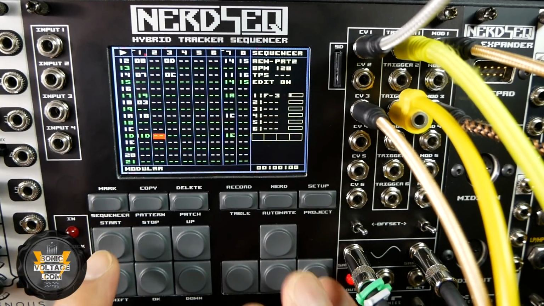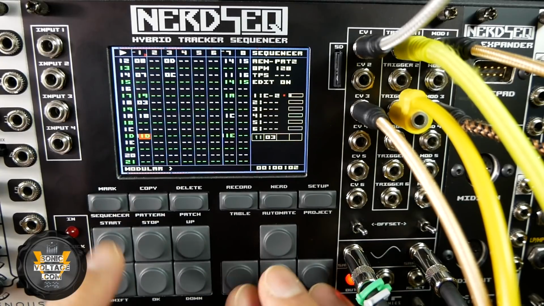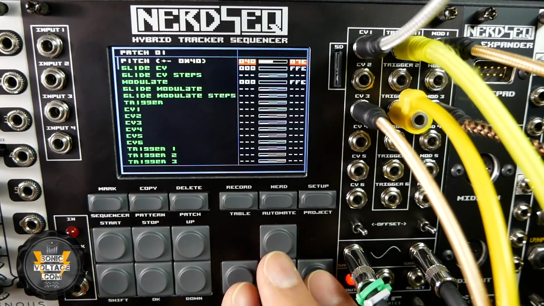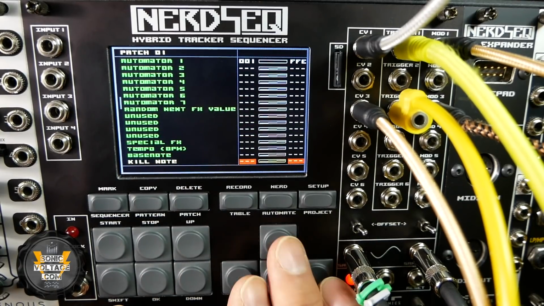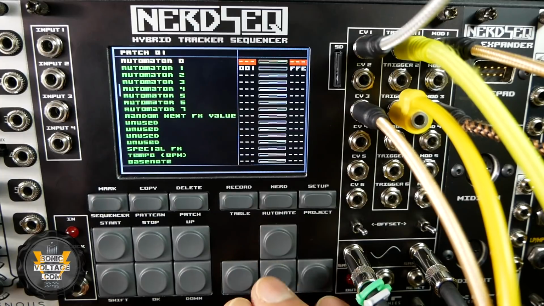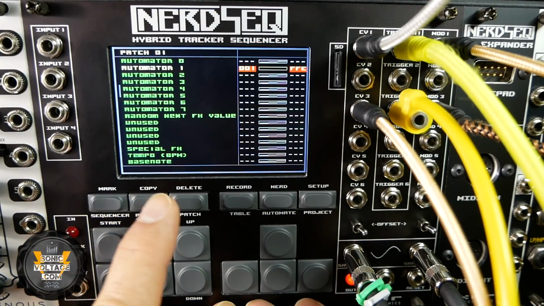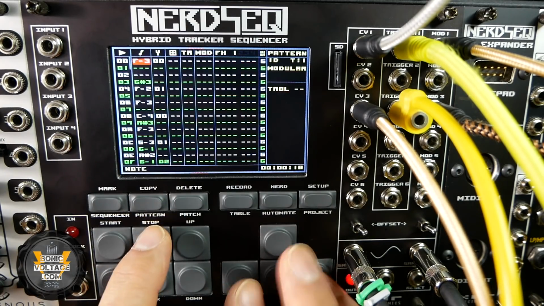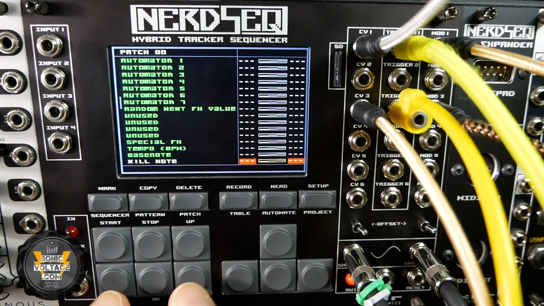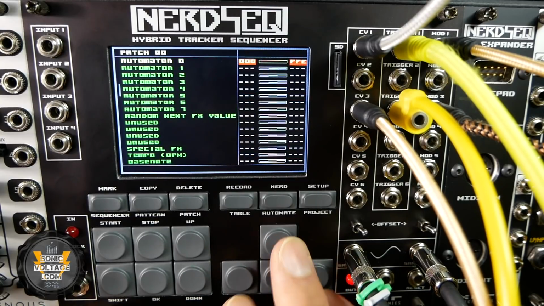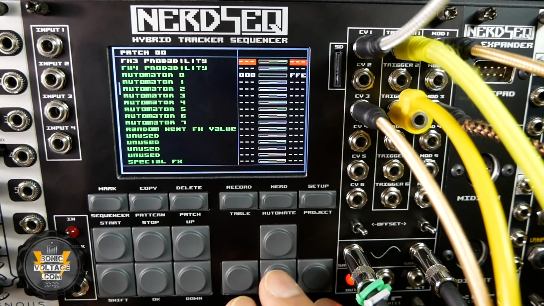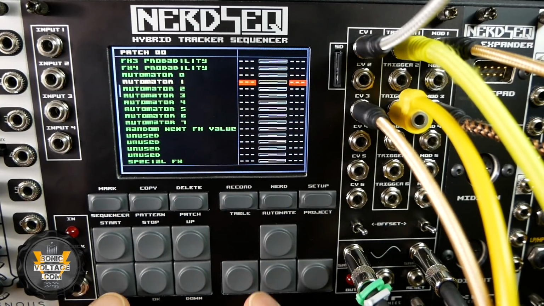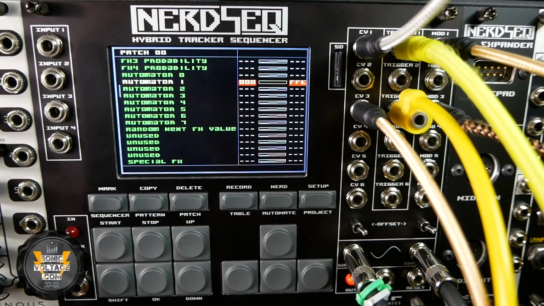Oh, and a couple more things. Let me start this again. First of all, I noticed that in patch 01, I set the automator 1 on, and I wanted to set it off in patch 00, automator 1, but what I did in patch 00, I set the wrong automator off. It's not this one. If you don't want a parameter anymore, you simply do shift delete, and this is the one I wanted to set to off.